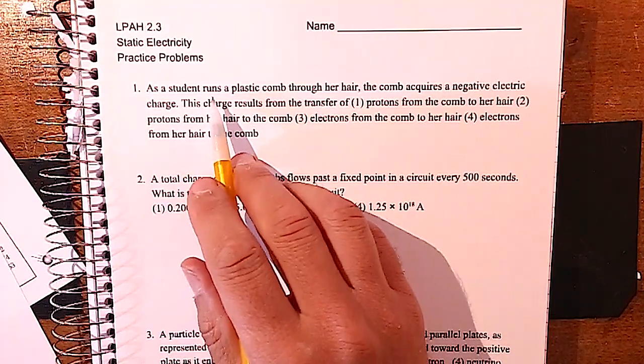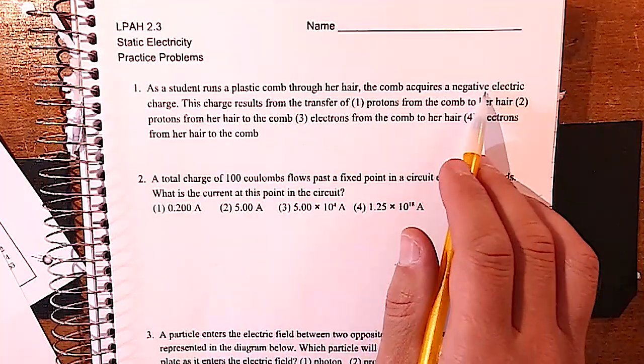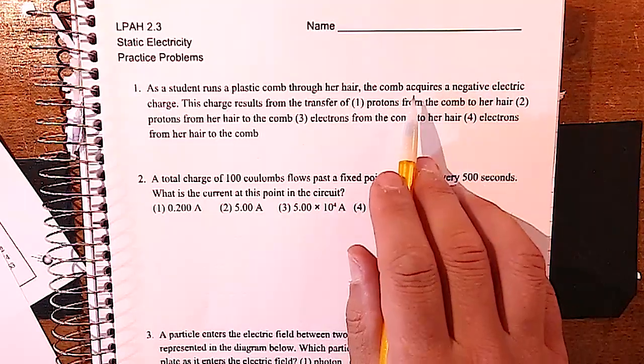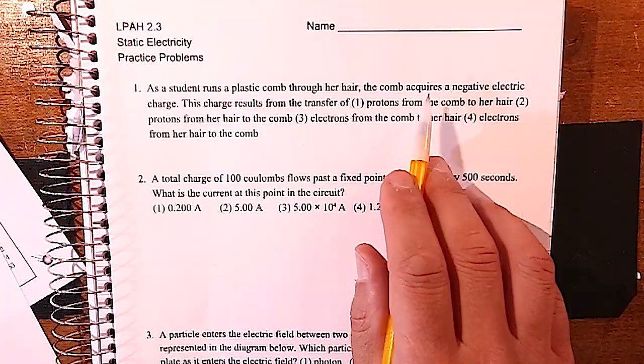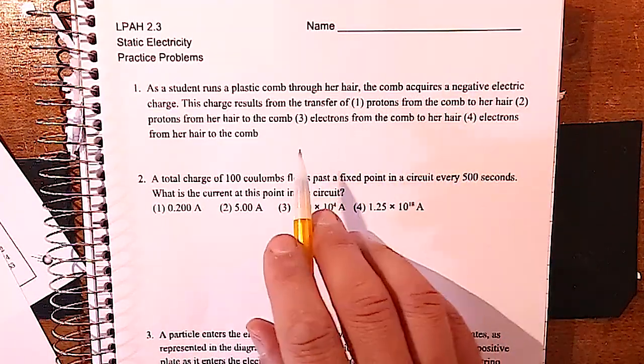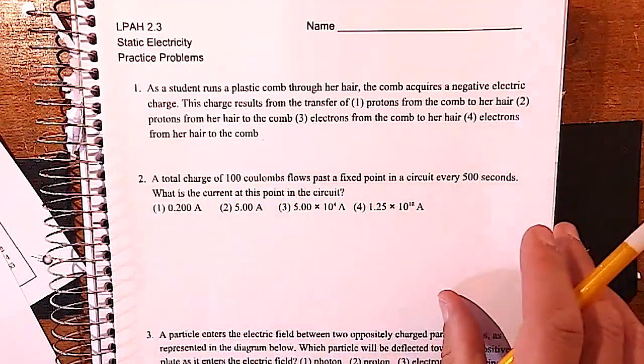In this problem, a student runs a comb through her hair and the comb becomes negative. What does this tell us if the comb's becoming negative? That means electrons are going into the comb and they must be coming from the hair. So therefore, electrons from her hair go into the comb.